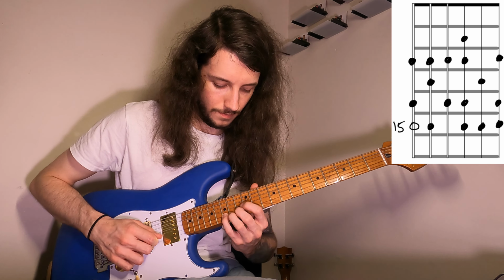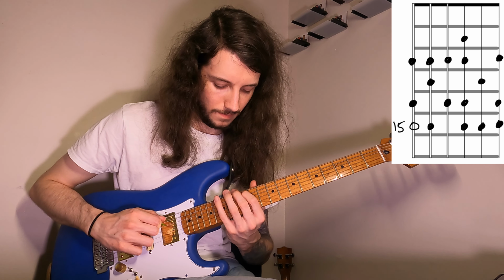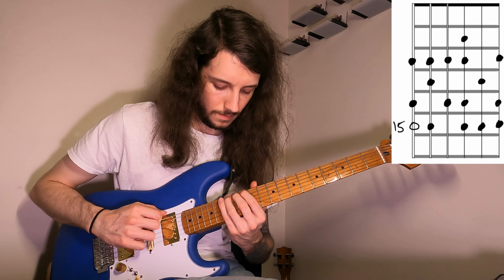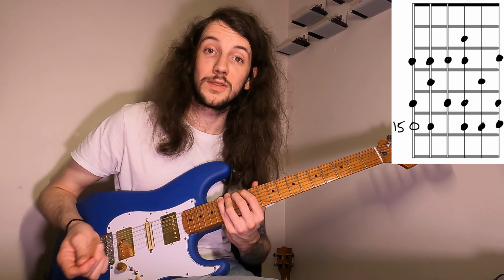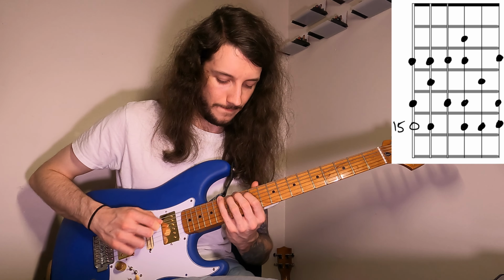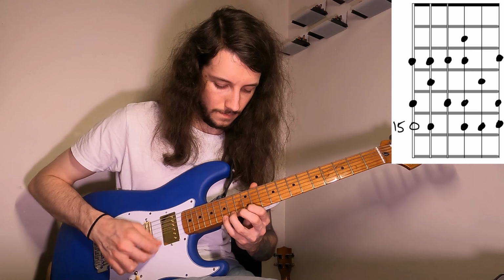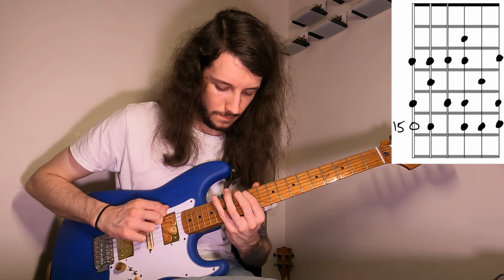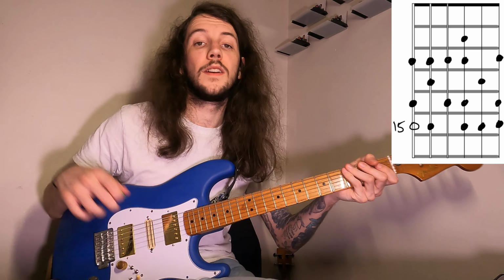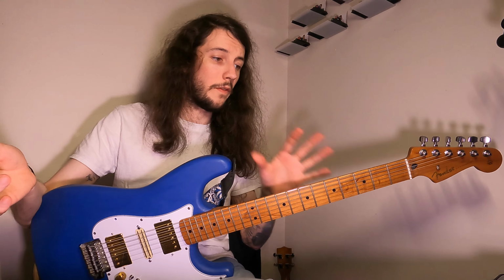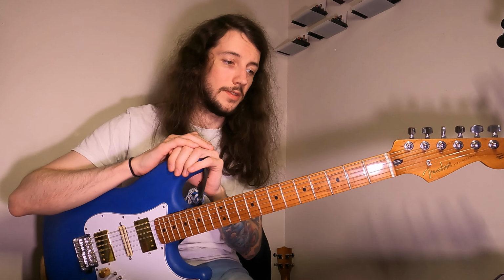Gonna go back down. Not too bad. Now here's the full thing a little bit quicker. So that is all 5 positions of the melodic minor scale.